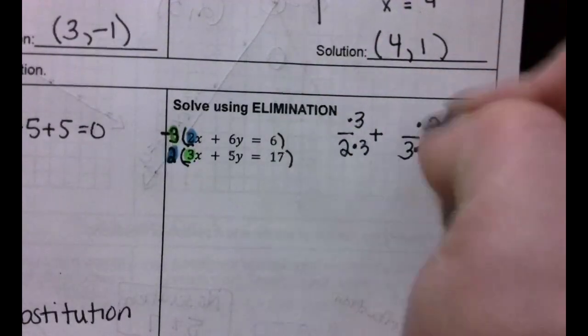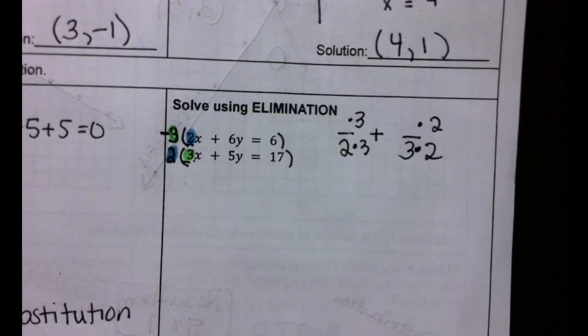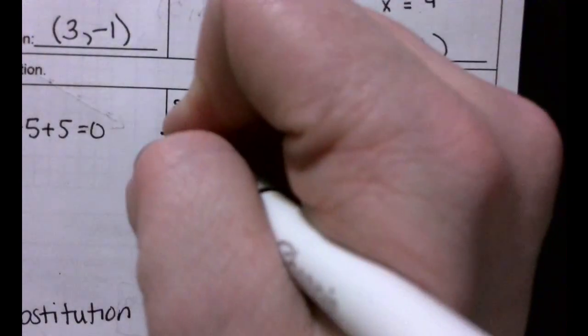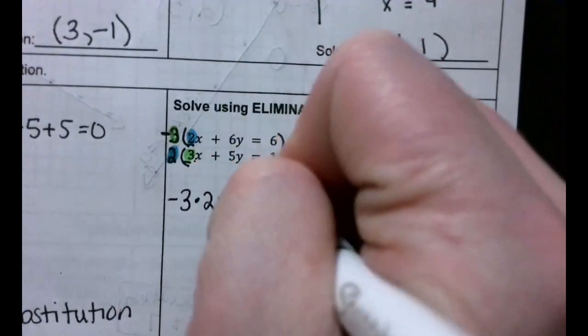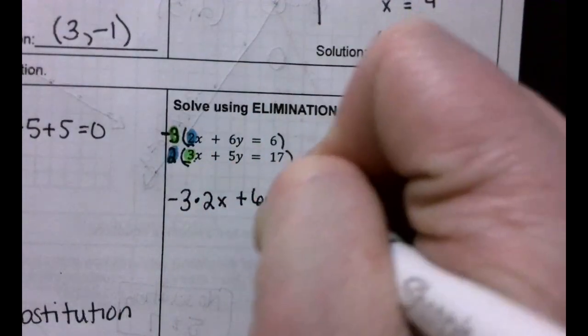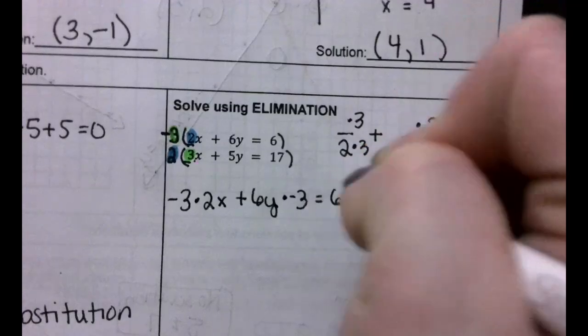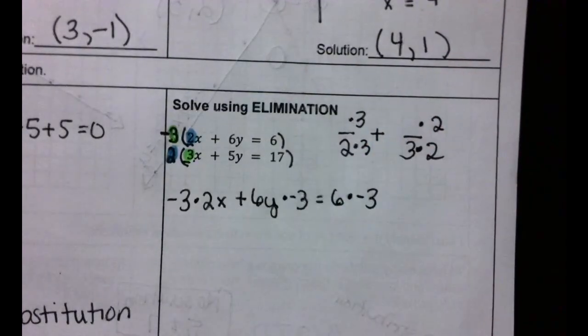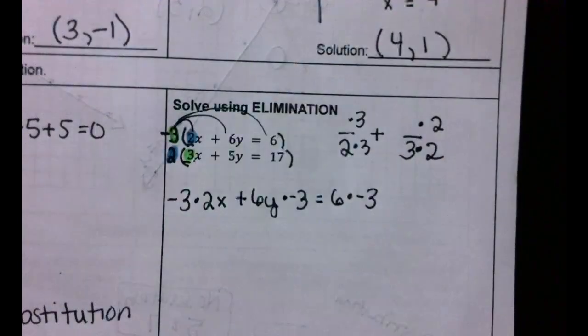But I was a little messy here, so I'm going to have to write it down. I'm going to do negative 3 times 2x, plus my 6y times negative 3, equals 6 times negative 3. I know it's a lot to write that out, but sometimes when we do these little humps, we don't actually know what's happening. What we're doing is we're distributing.